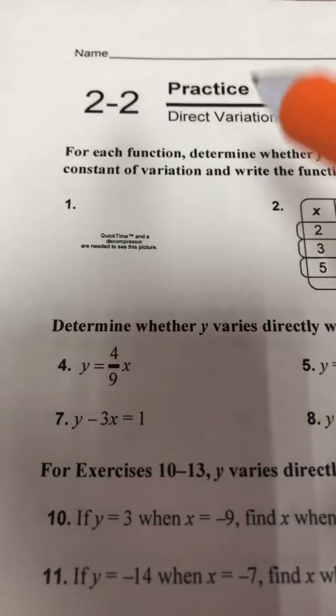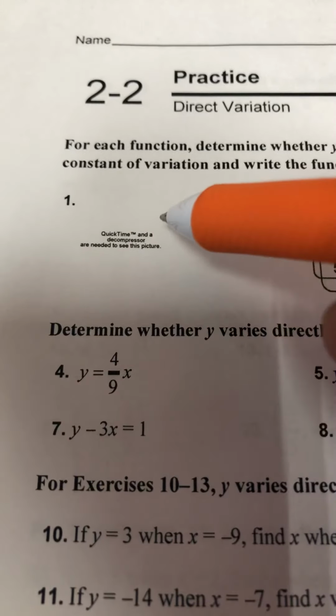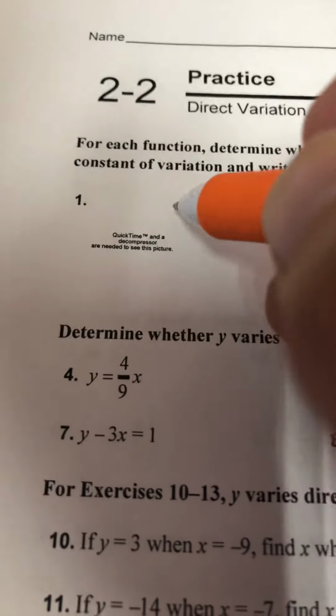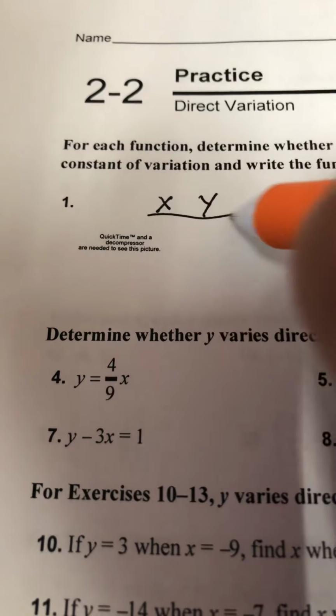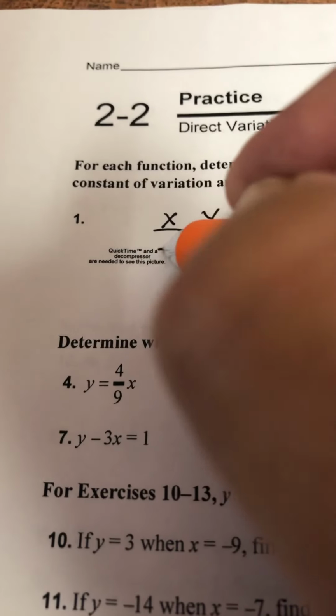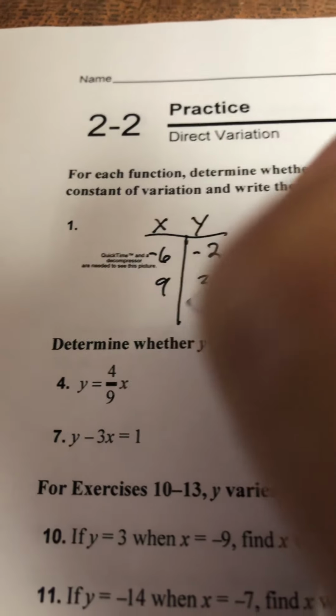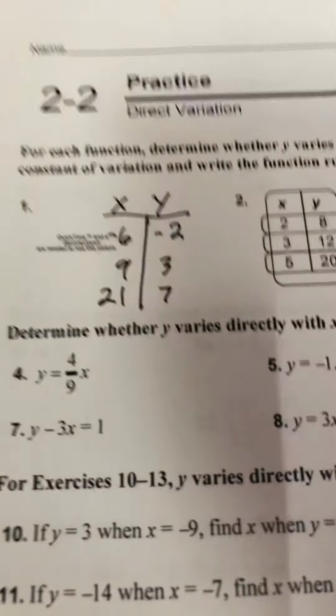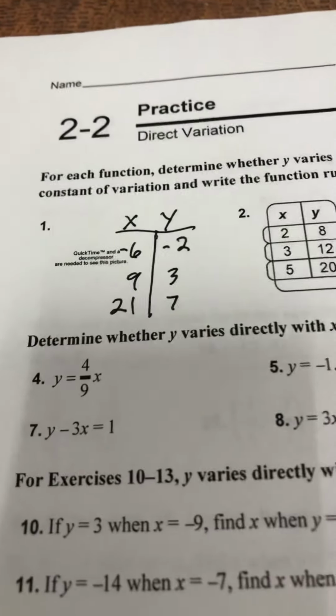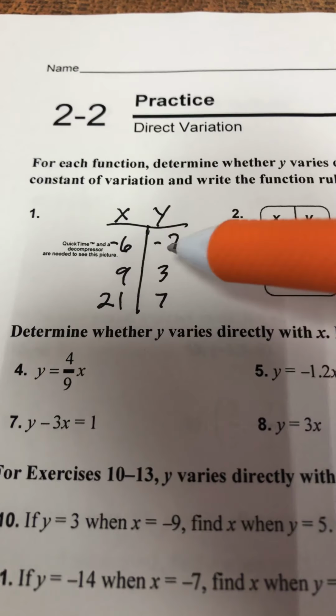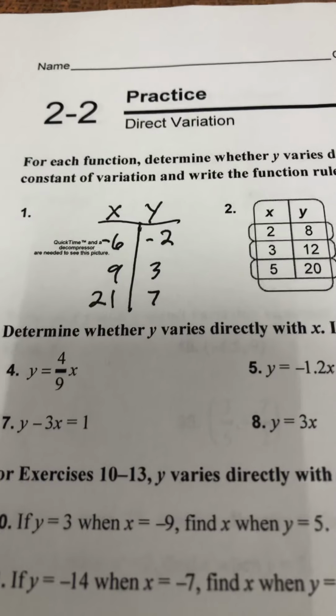I don't know why mine didn't print out, but let me rewrite what should be here. I should have -6, -2, 9, 3, 21, and 7. I think your papers should have them. For some reason, mine didn't work out.